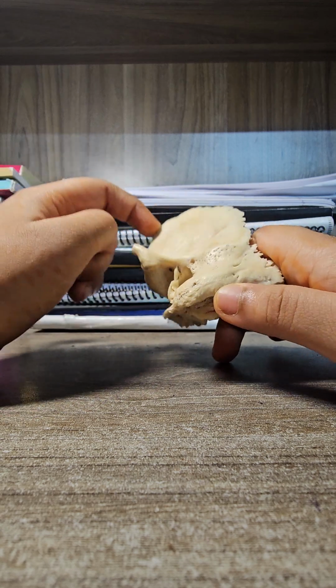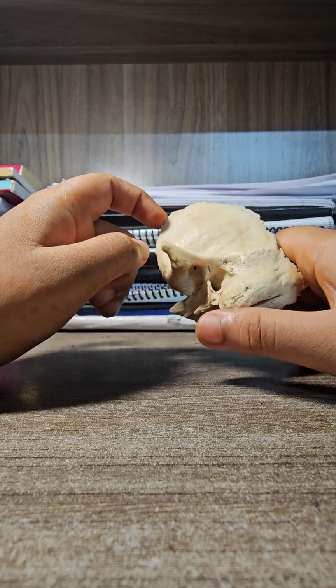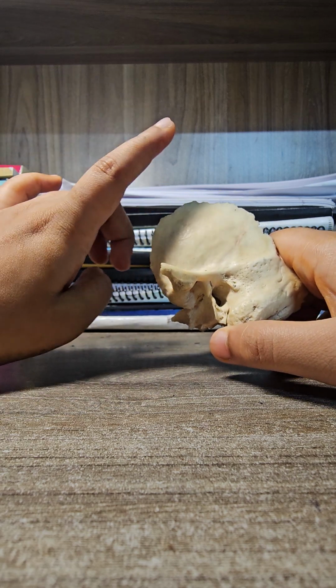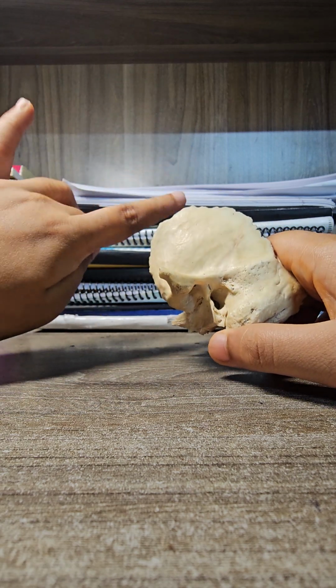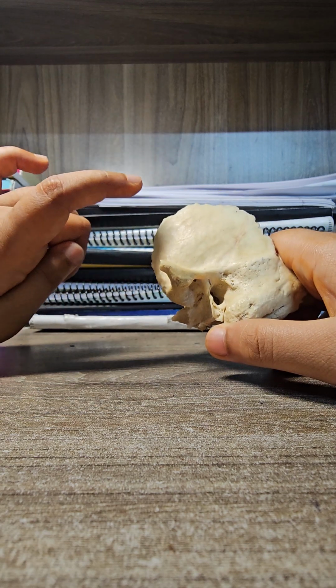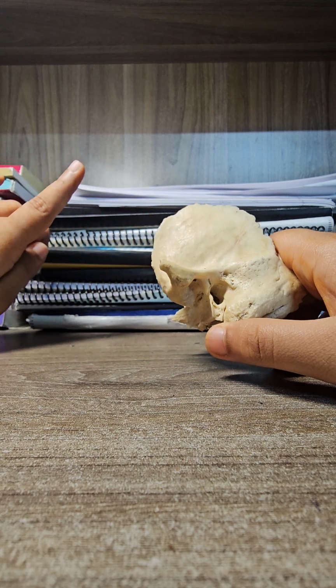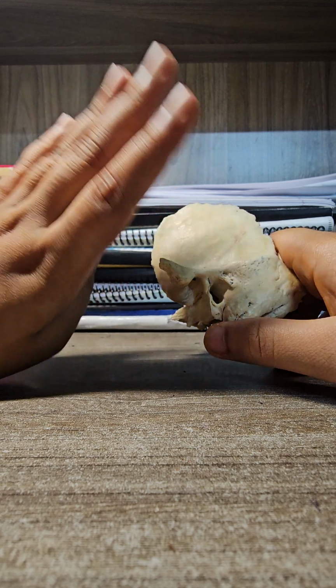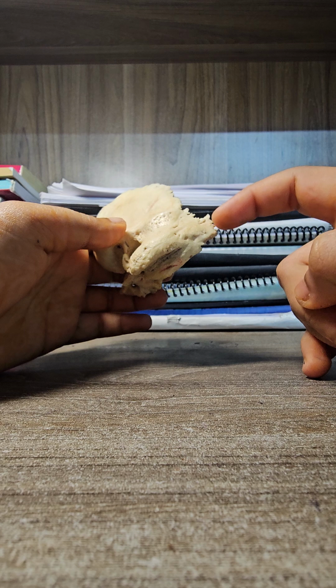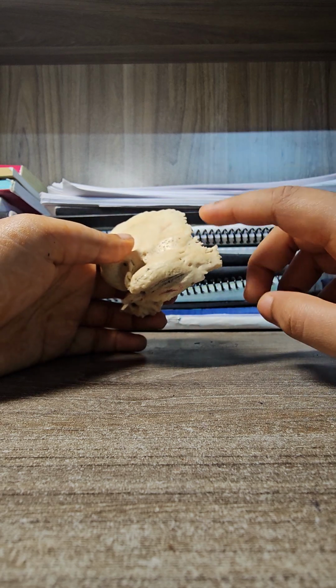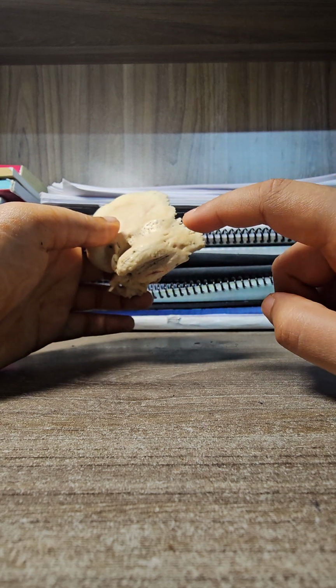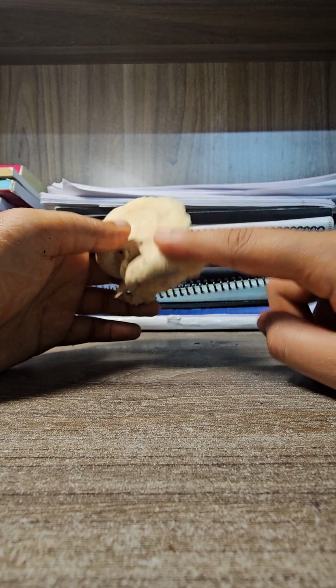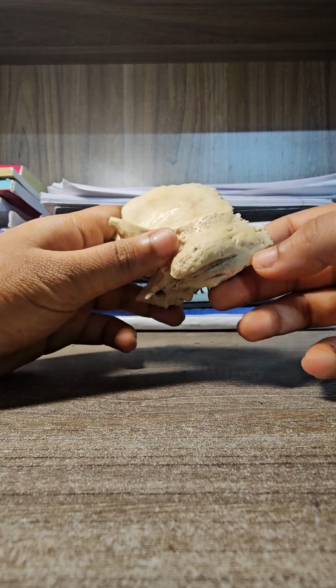Here is formed the pterion, from four bones: the parietal bone, sphenoid bone, squamous temporal, and the frontal bone. And here is the asterion, formed by three bones: parietal bone, temporal bone, and occipital bone.